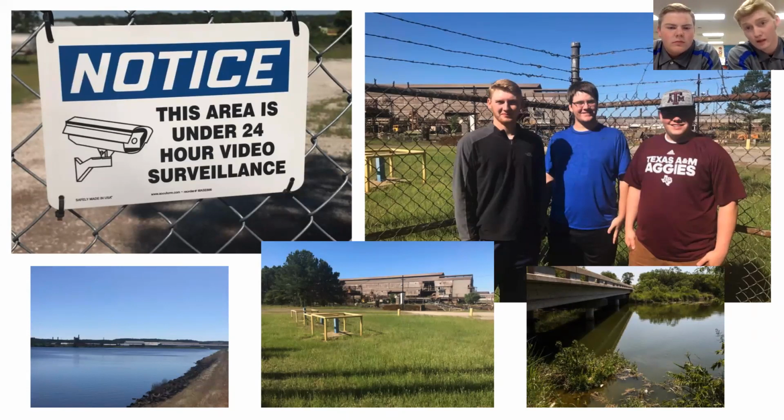The factory itself is not operational at this point, but the factory is still there, and you can still see some of the equipment. And the reason that this article caught our attention was because from 1940 to 1980, when this steel mill was open and operational, they were taking water from this local lake and using it to cool the steel.